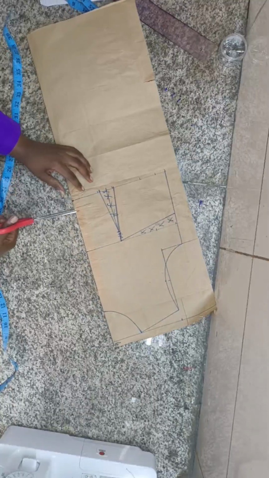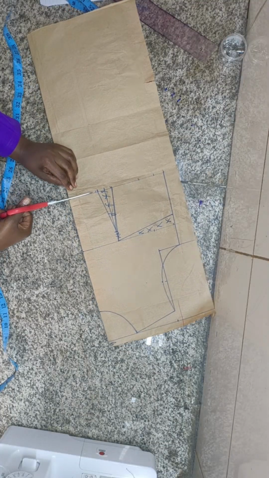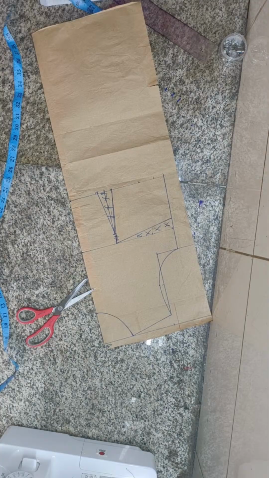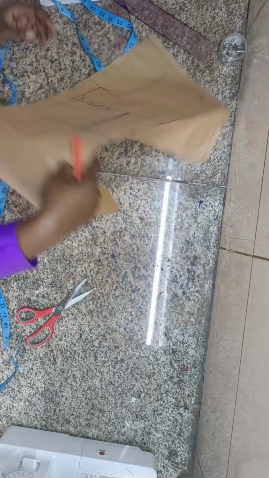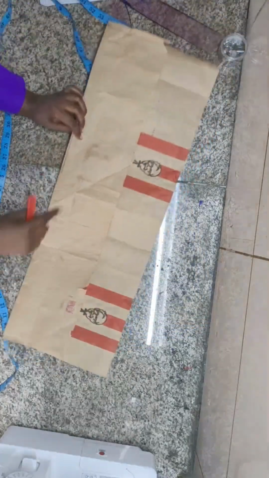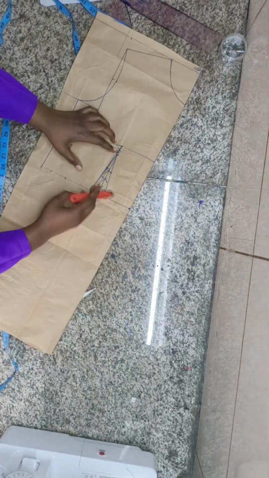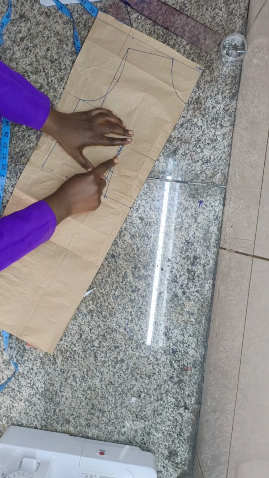Okay, so let me cut. Before I cut, let me use a tracing wheel. Remember, I folded here, so I'm going to use a tracing wheel.